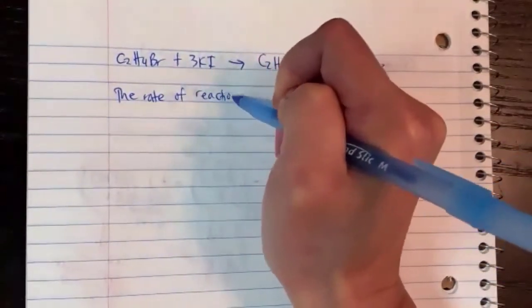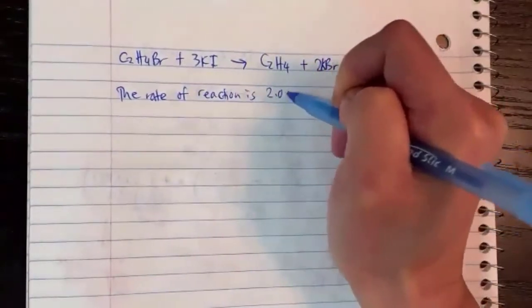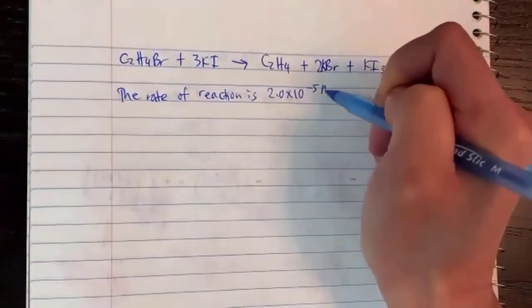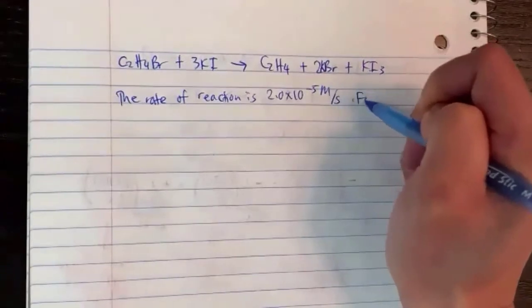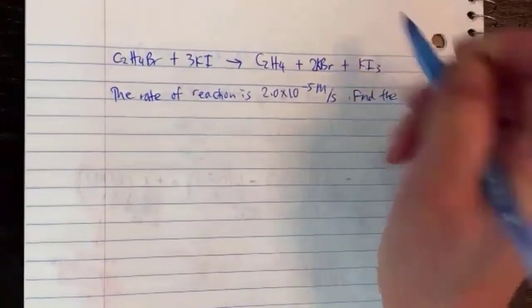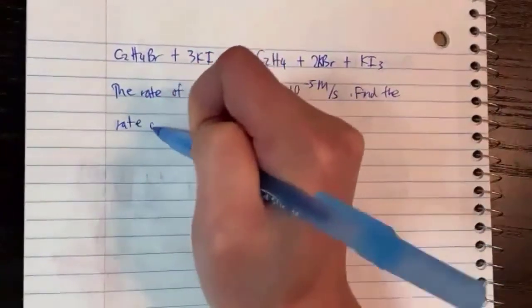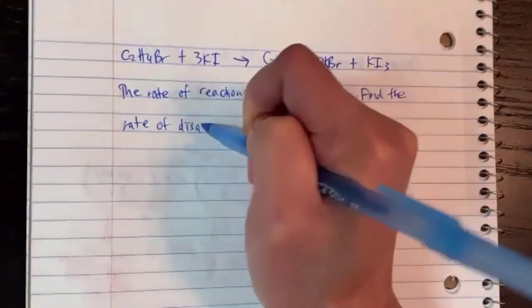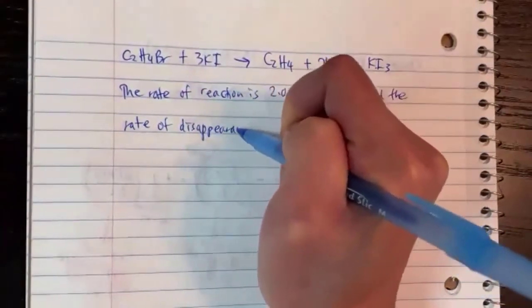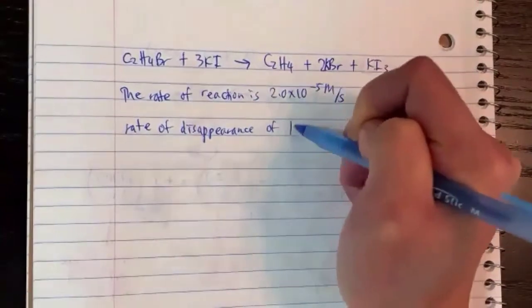The rate of reaction is 2.0 times 10 to the minus 5 molarity per second. Find the rate of disappearance of KI.